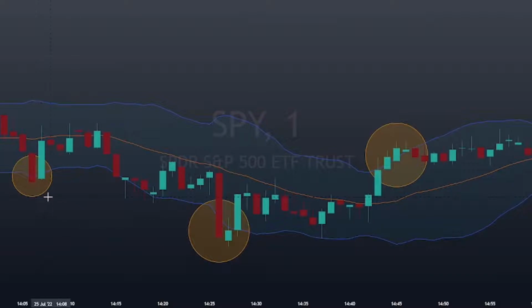So right here in this orange circle, we can see the price broke below the lower band. And when it did break, it immediately moved back up towards the moving average. Again, only a few minutes later, price was up to the moving average and we had a massive selling candle and it broke below. The next candle and then the following candles immediately moved the price back up towards the moving average.